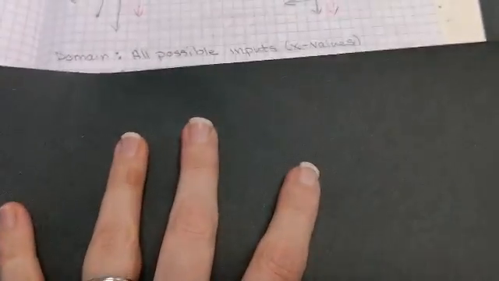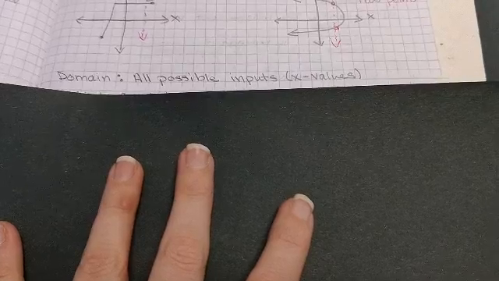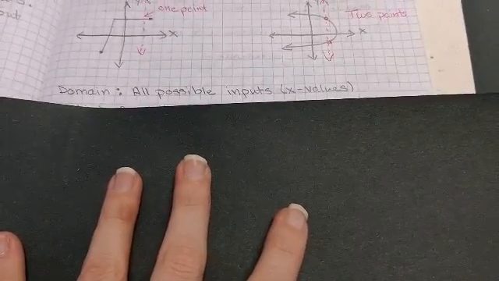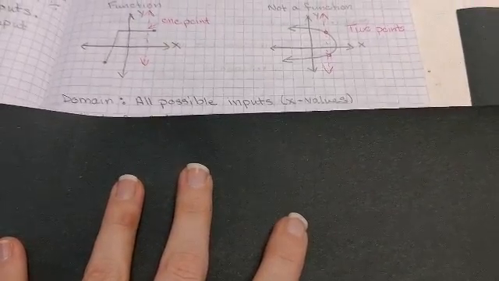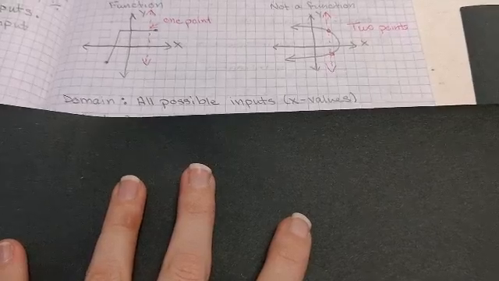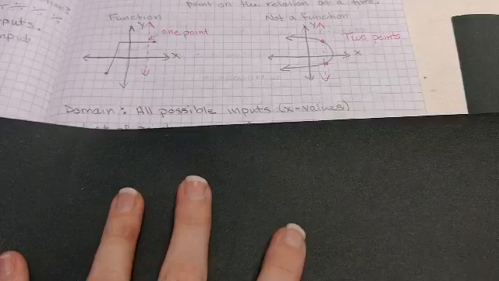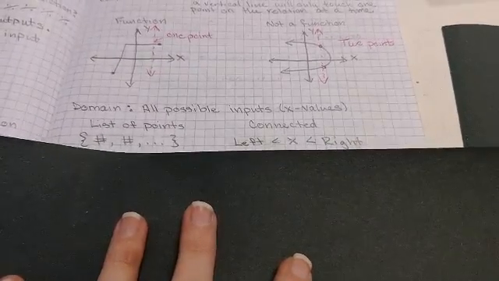So our first vocabulary word that I want you to make sure you write down is called domain. So our domain of a function are all possible inputs. And what I mean by inputs are our x values. Okay, so we have two options.